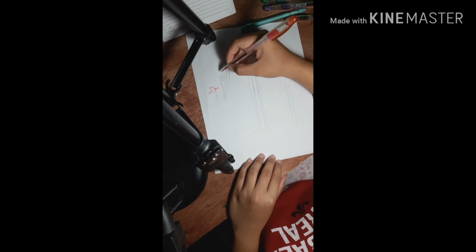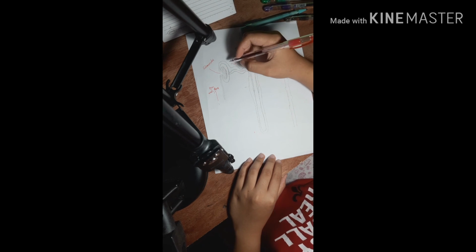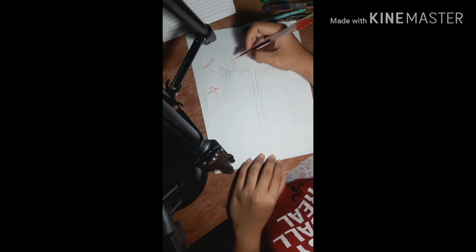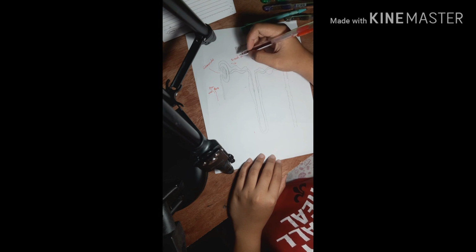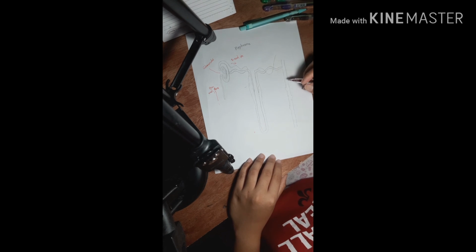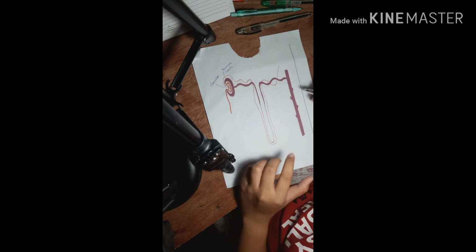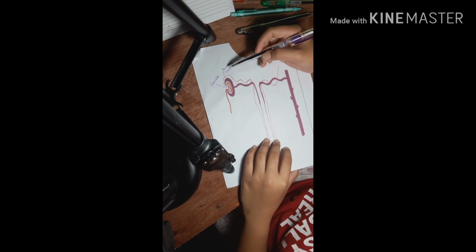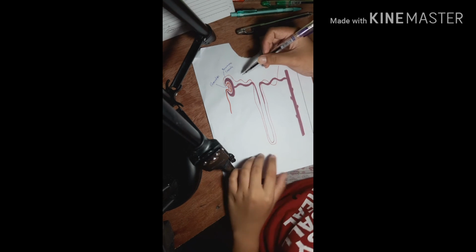In between all this is a structure also known as the glomerulus. What happens is that because the blood vessel that enters is wider, it is a little bit constricted as it tries to leave. So we have the glomerulus and the Bowman's capsule, also known as the renal capsule.